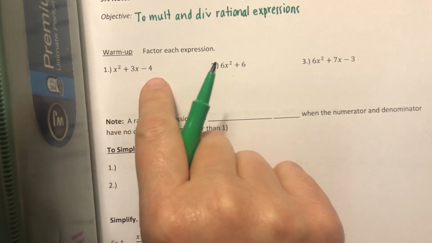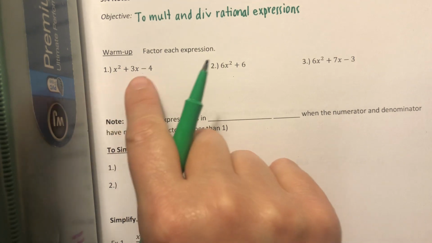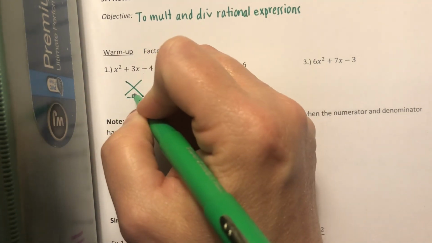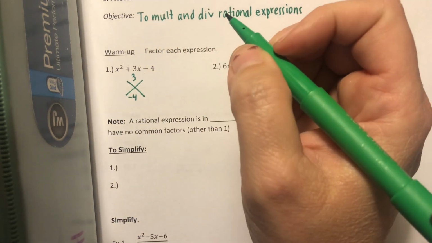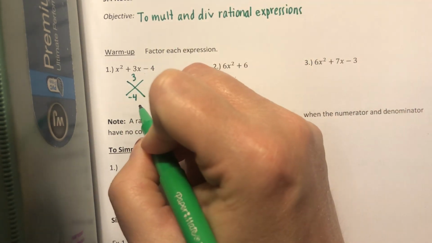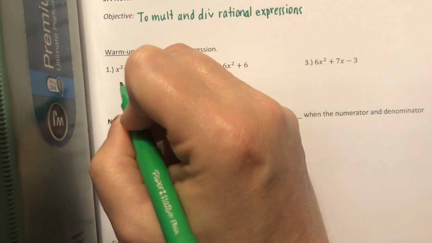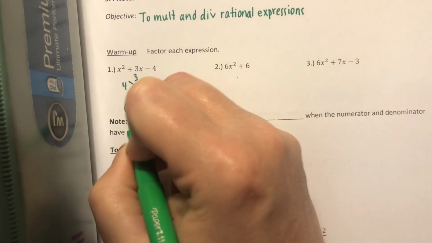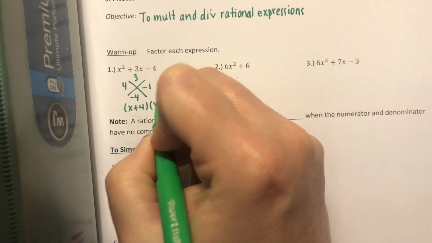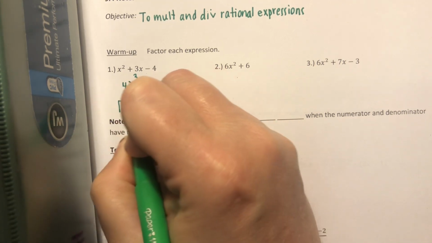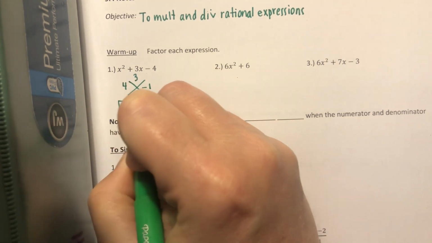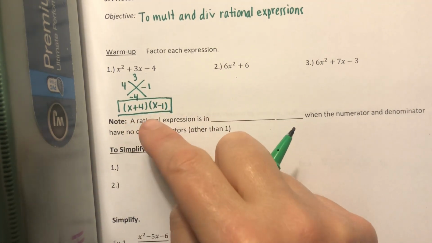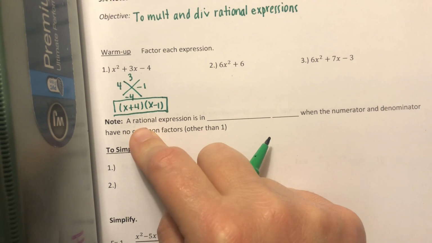This one does not have a greatest common factor, so this is a trinomial with an a coefficient of 1, so we can just X method this. So we're trying to figure out what multiplies to make -4 but adds to make 3, so I can do 4 and -1. So this becomes x plus 4 times x minus 1. Obviously, you could have written x minus 1 times x plus 4. Just flip those parentheses, but the signs would have to be exactly like this, okay?